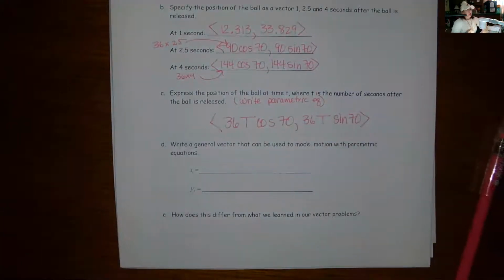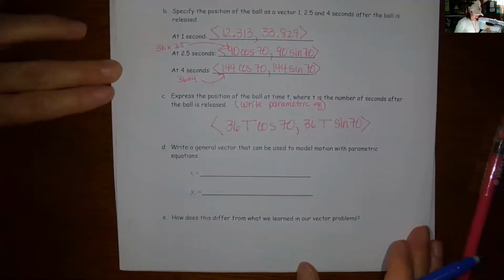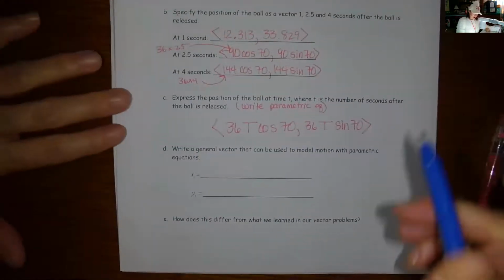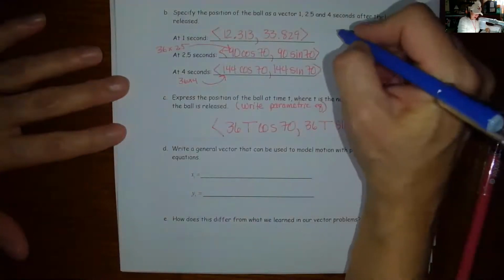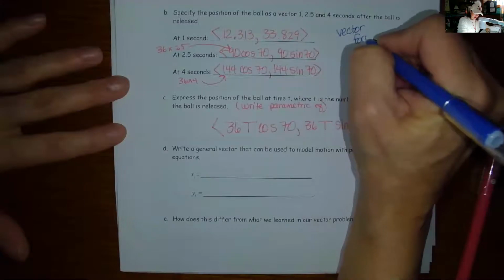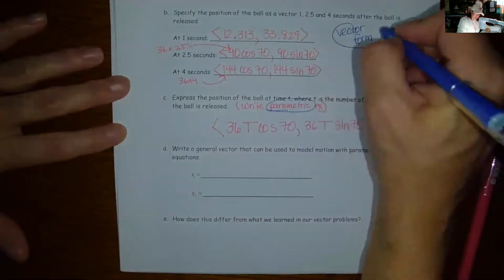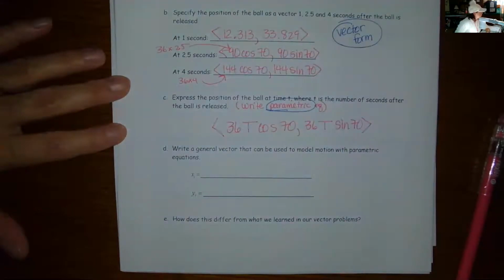Which I kind of tied all this together for you at the very beginning. So remember, this is vector form. This is parametric form, right? We want to know the difference.